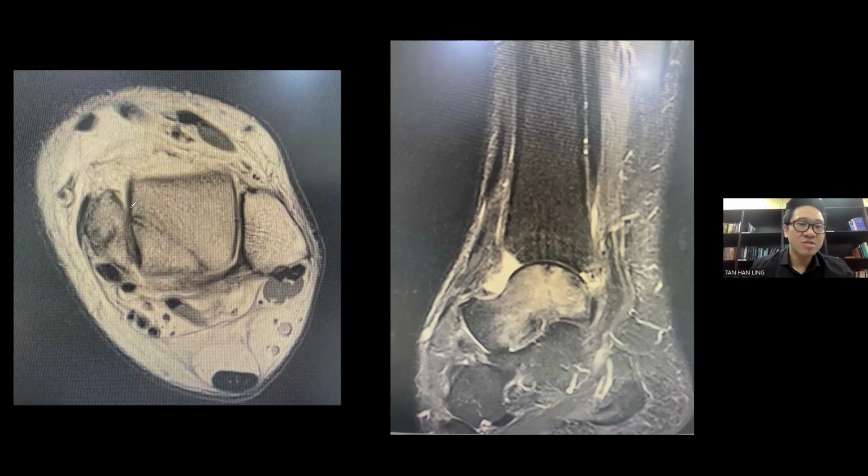So from here, this is the axial view. We can see there is a split, a cut all around this piece of bone, which is what we call the talus. And on the sagittal view, we can see the fracture is a complete fracture.